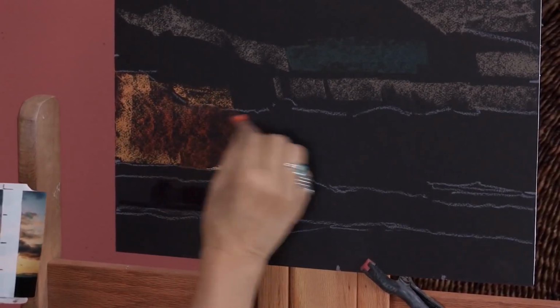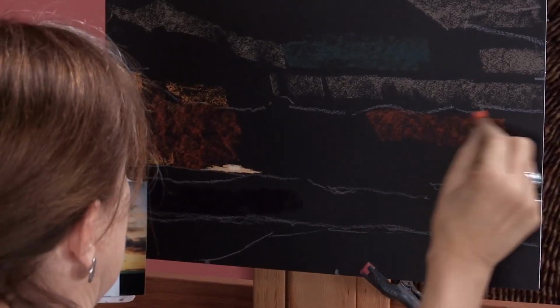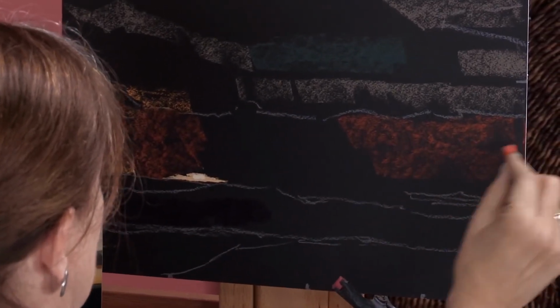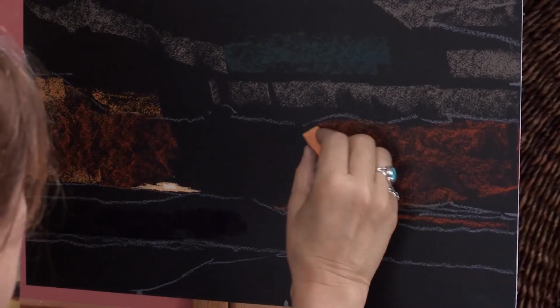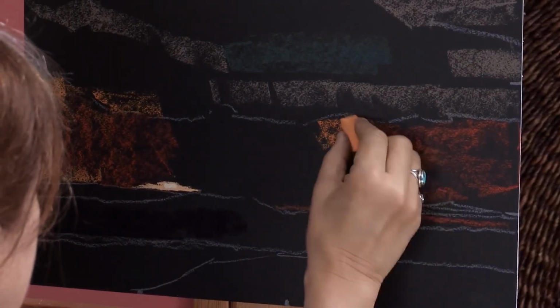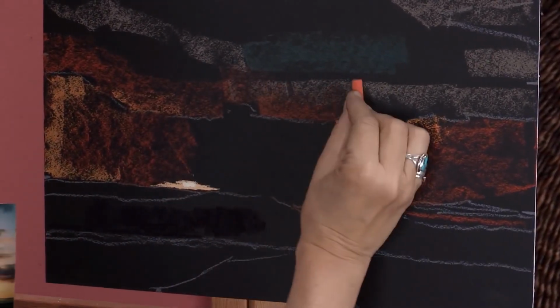I'm going to put some of this orange in, not right around the sun necessarily, but in here, just to tone this a little bit. See, then I can go over this, and it's still got some of that orange in there. It's got some great color to it. And actually, there's some of this color orange up here in these clouds as well.